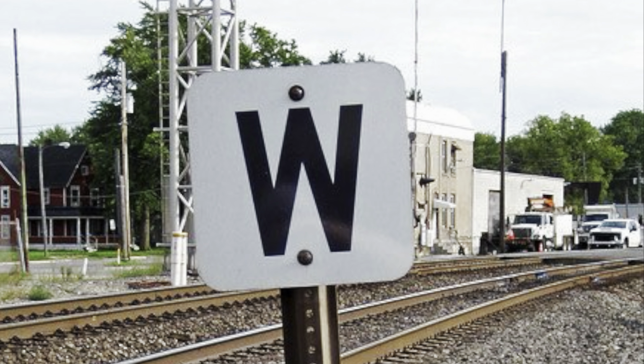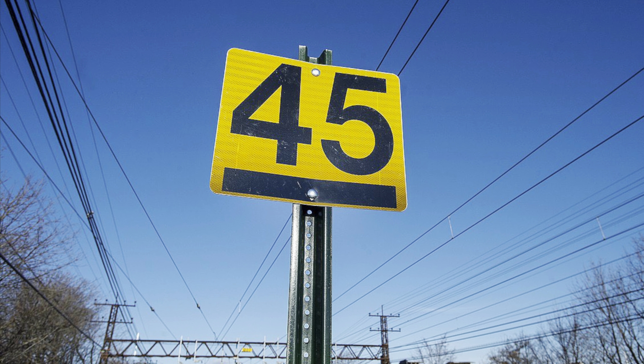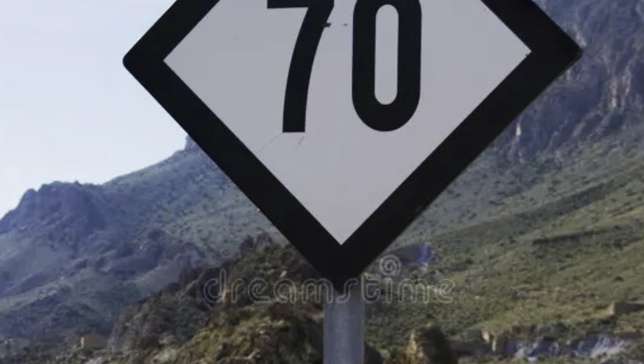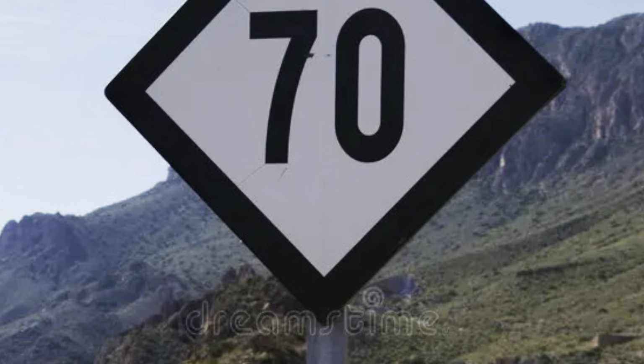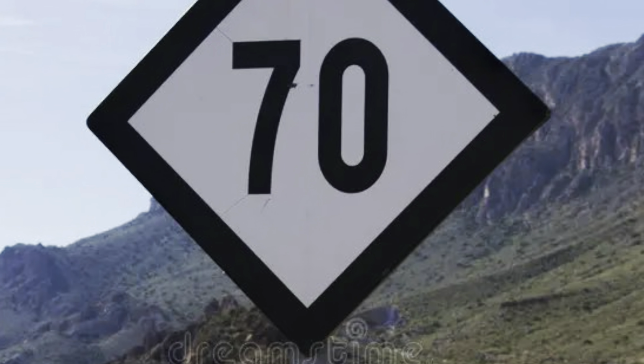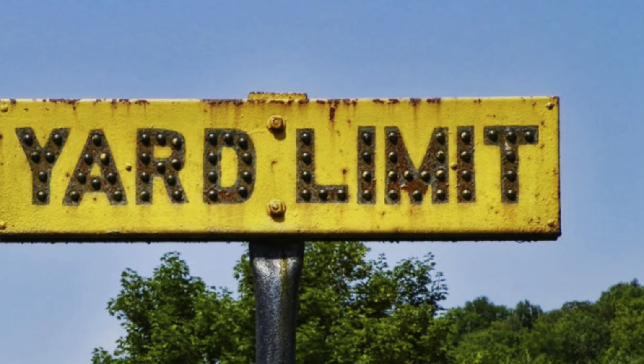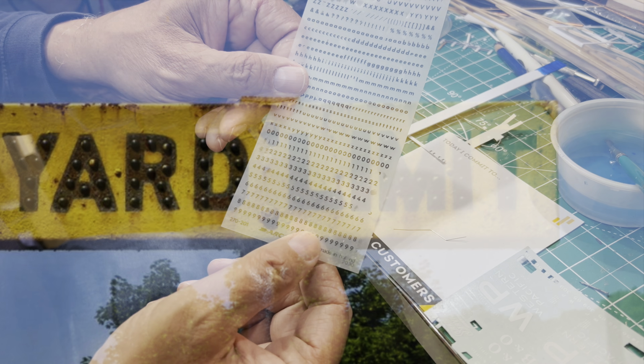For whistle post, yard limit, and mileage markers, I am using black dry transfer letters, which you can buy at many arts and crafts stores or other large variety stores for a few dollars. What you get will likely last you a lifetime. In my case, I have these from years ago, so it's time to put them to use. You can knock out a bunch of these in about a half hour or so while watching television.